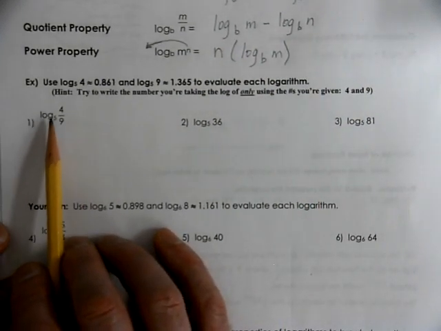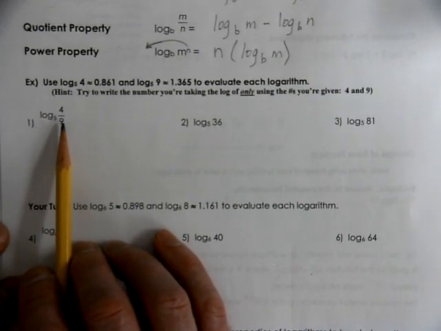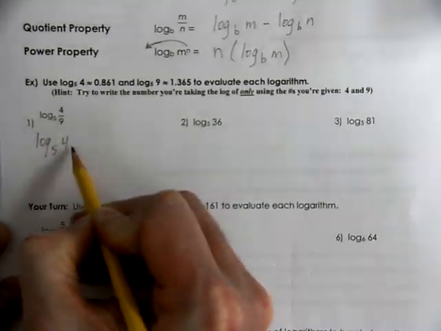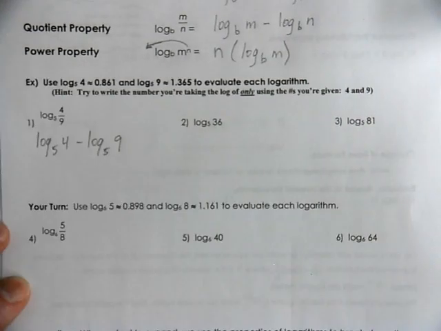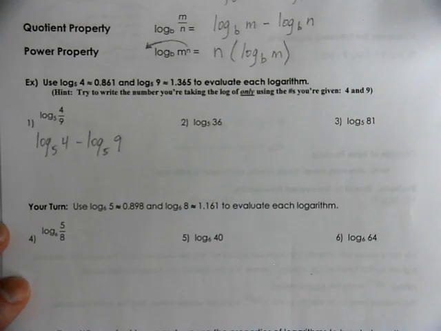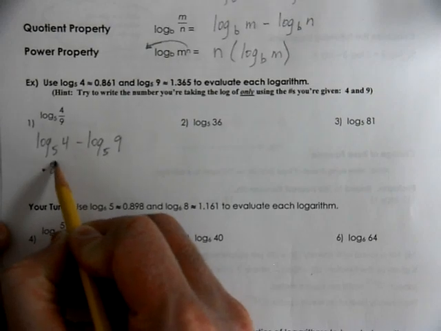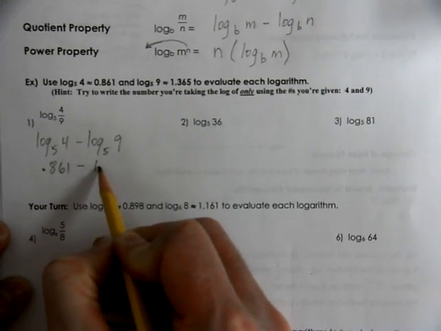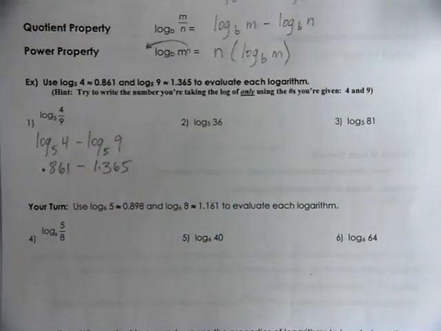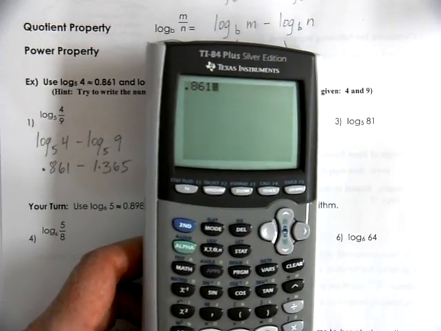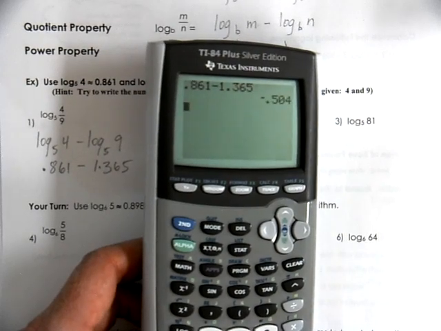I don't know what log base 5 of 4/9 is, but if you notice, it's a fraction, so we can break this apart as log base 5 of 4 minus log base 5 of 9. We took one logarithm and wrote it as two logarithms. Now we can substitute in 0.861 minus 1.365. And using our calculator, 0.861 minus 1.365 gives us negative 0.504.